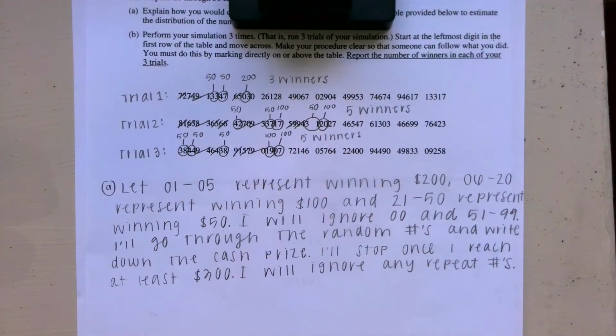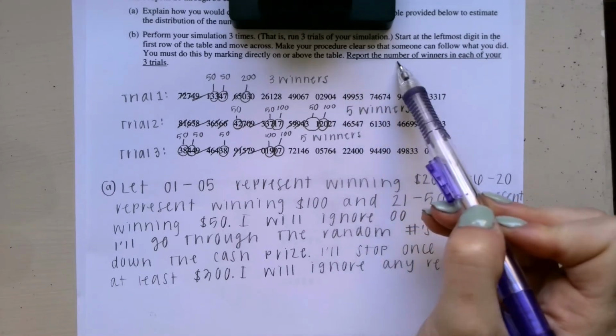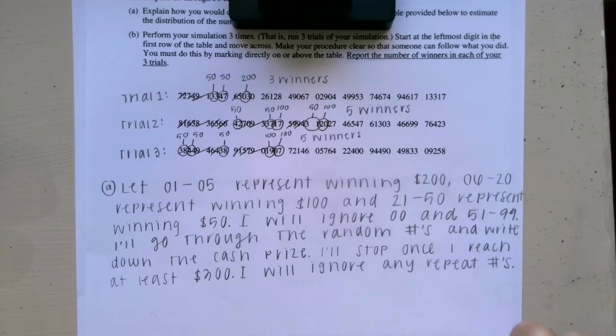In this case, they don't ask you to write what we expect to happen. Part B just said to perform this simulation. We did that. Make sure you don't skip over this part where you're reporting the number of winners in each of your trials. That's what we have here off to the side. So we are done.